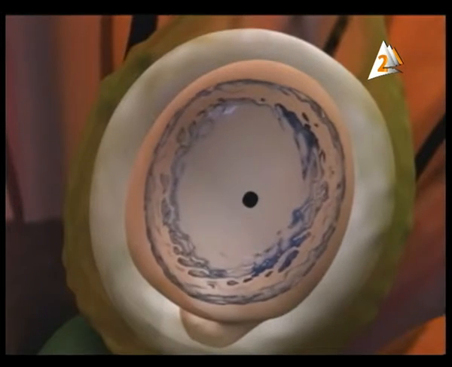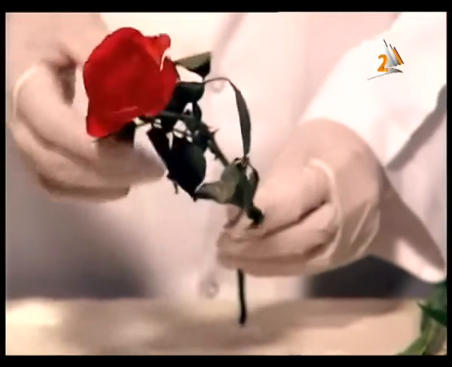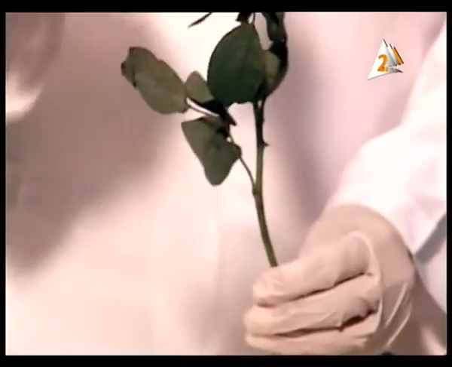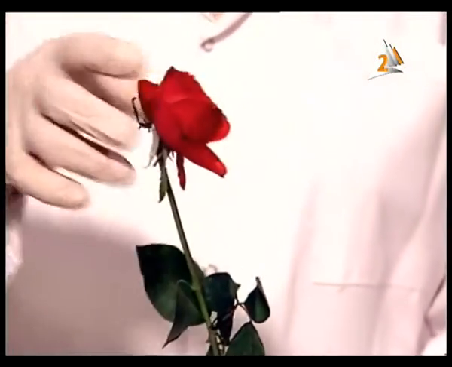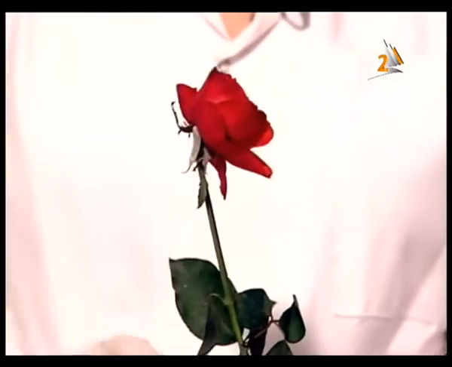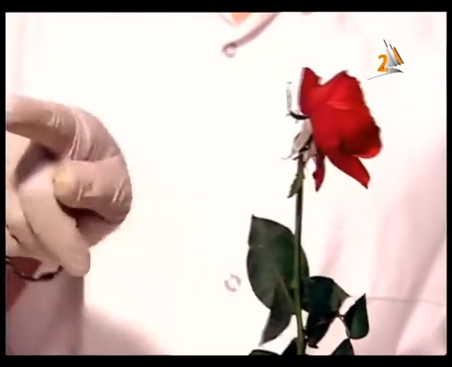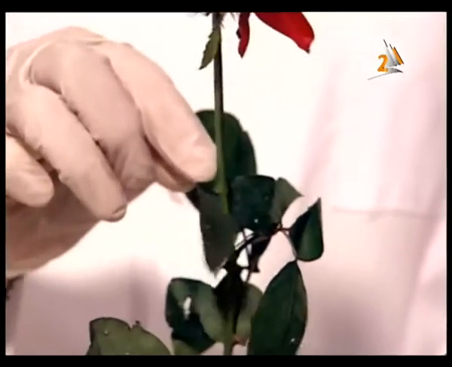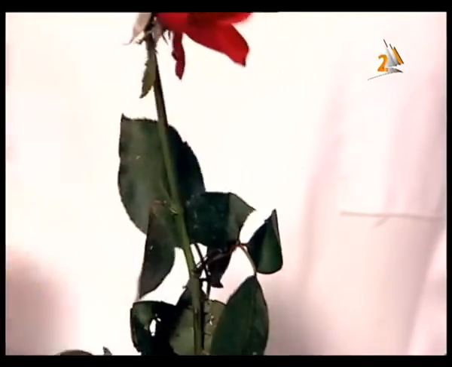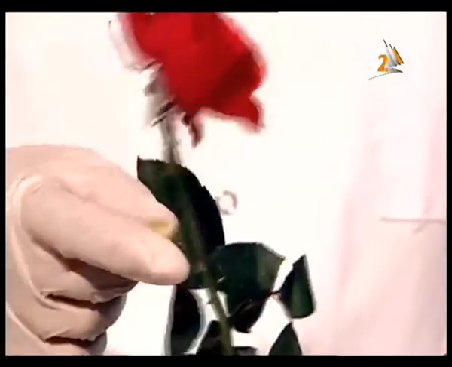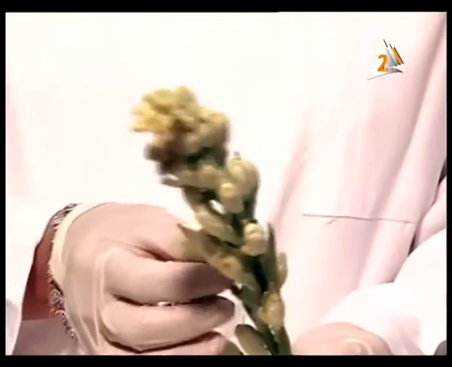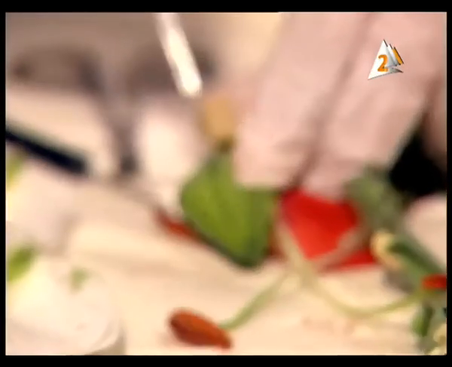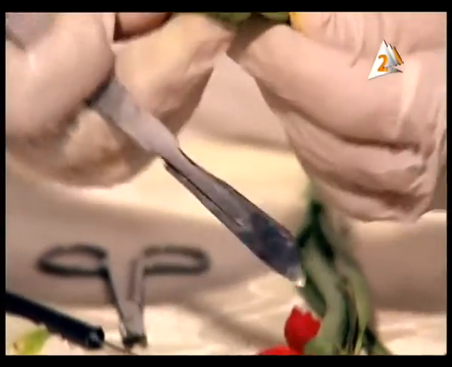Sometimes we can also divide the flowers according to the presence of gynecium and androecium. Some flowers have the male and female organs in the same flower. Others have only the gynecium, for example, so we call them female flowers. Or they contain only the androecium, so we call them male flowers. As in the date palm tree, some of them are male and some are female. So the male flower contains only the androecium, and the female flower contains only the gynecium.